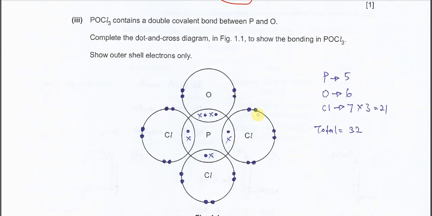Now, part 3. For POCl3, you need to draw the dot-and-cross structure. The first thing you need to do is know how many valence electrons the elements involved have. Phosphorus is group 15, so it has 5 valence electrons.